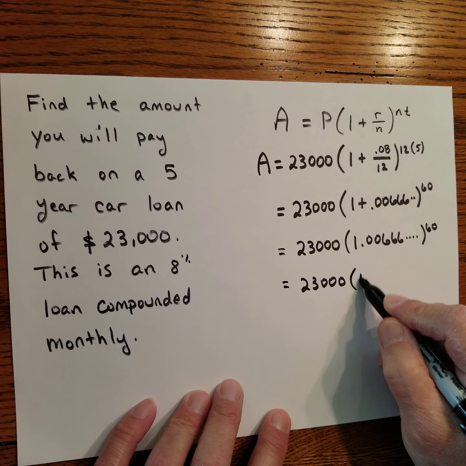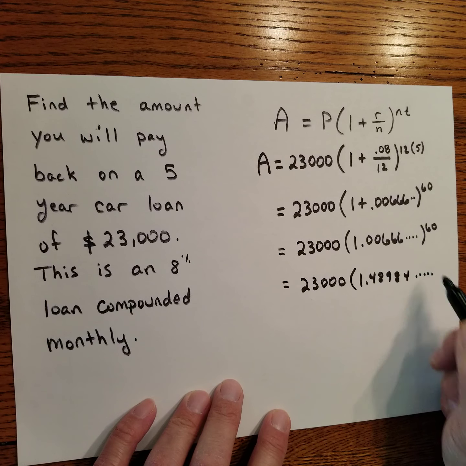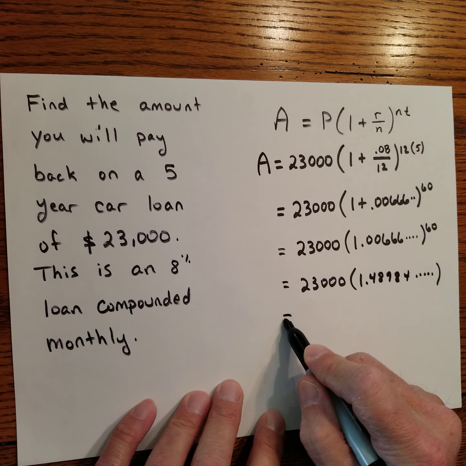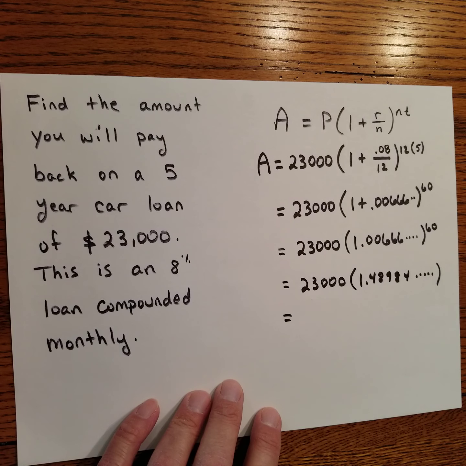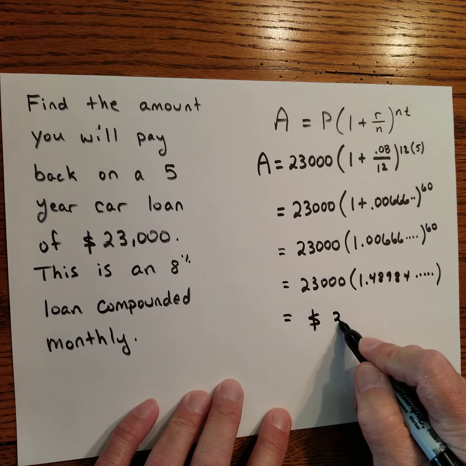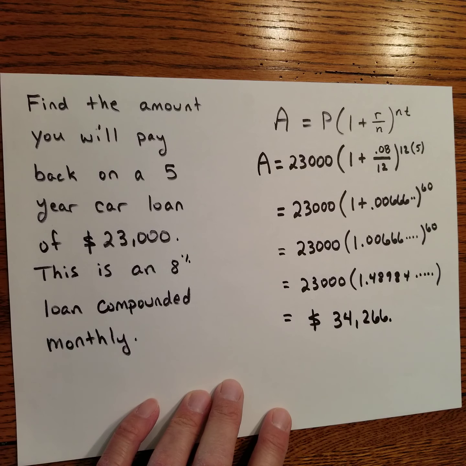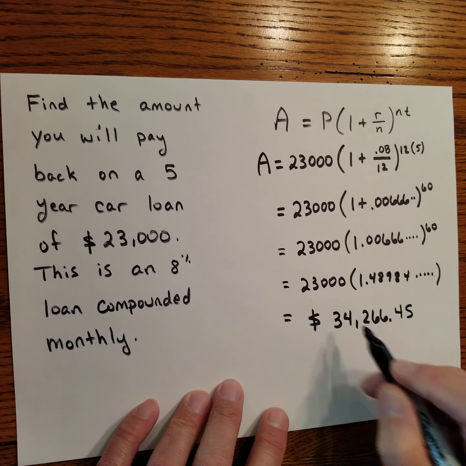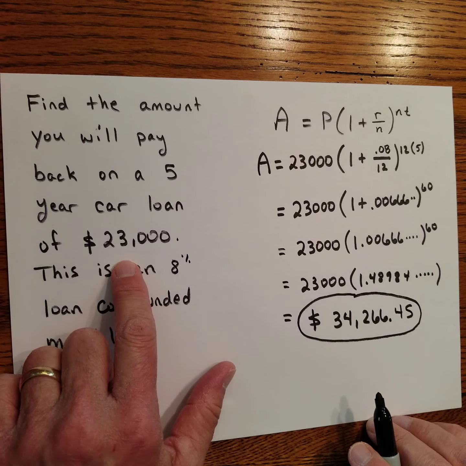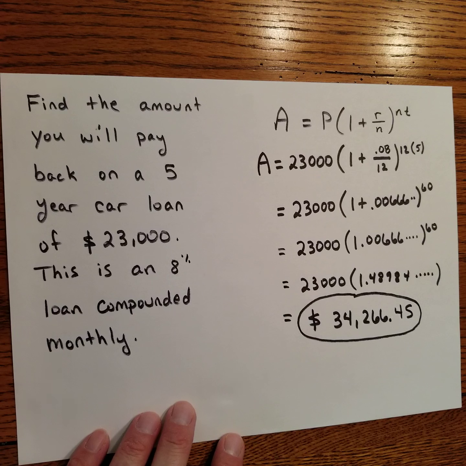My calculator says 1.48984, on and on and on. Leave that whole thing on your calculator and multiply it by 23,000. And I get $34,266. I'm going to round it off to 45 cents. Your $23,000 car, by the time you pay it off over 5 years, becomes a $34,000 car.